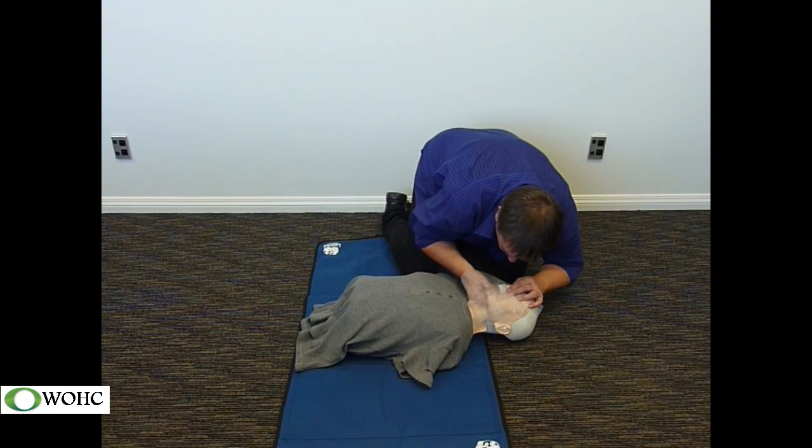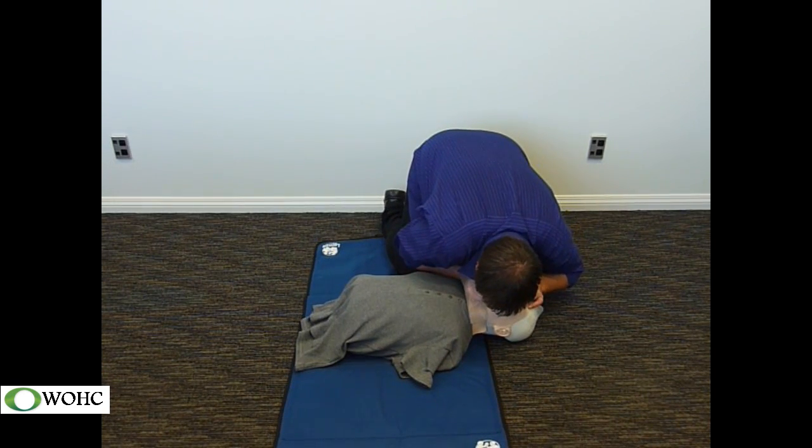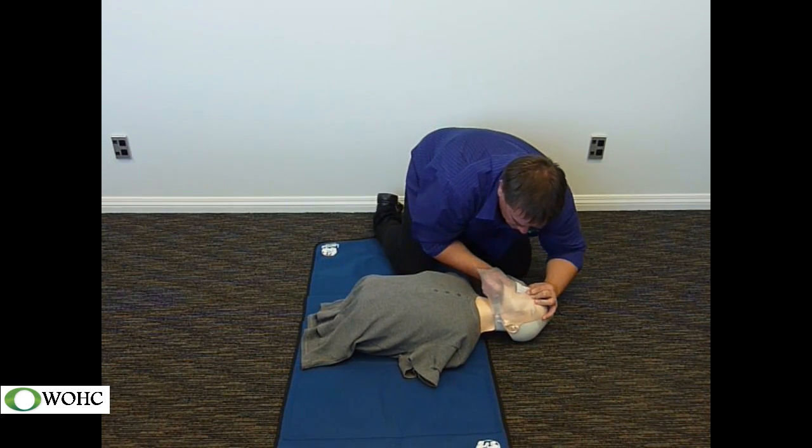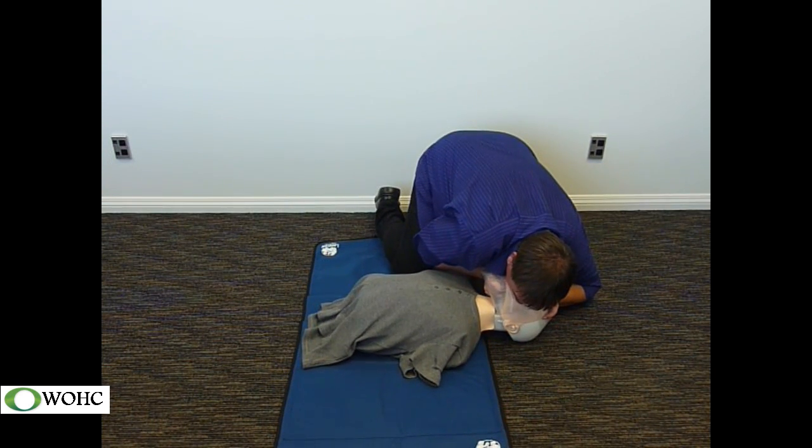One of the most common reasons why the chest fails to inflate is because the airway is not completely open. If this occurs, reposition the airway and attempt another breath.